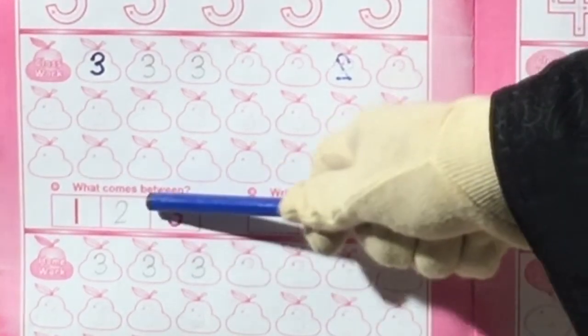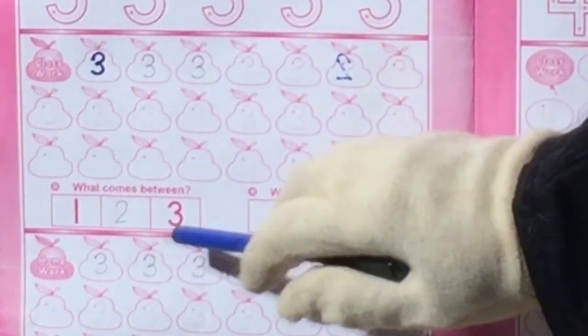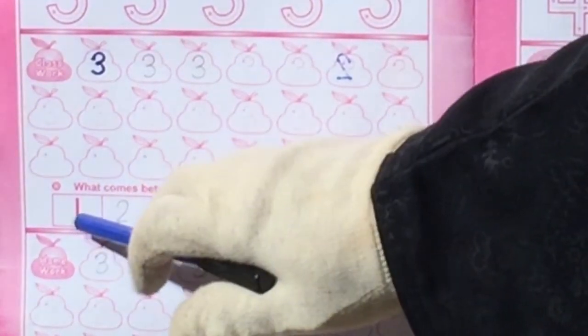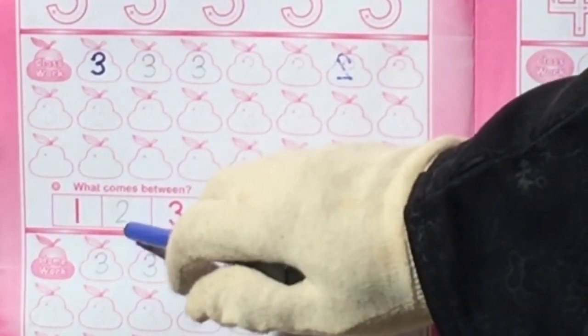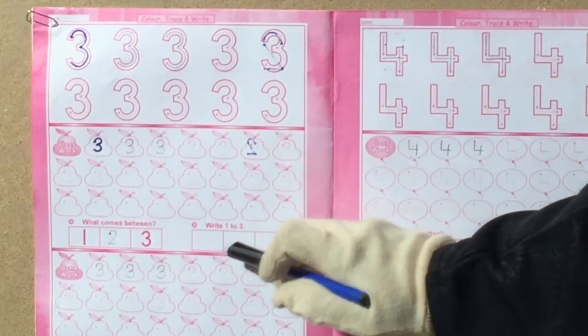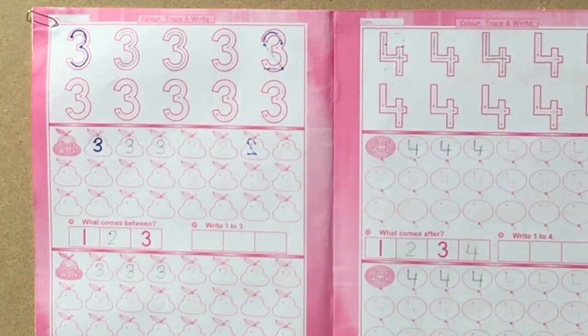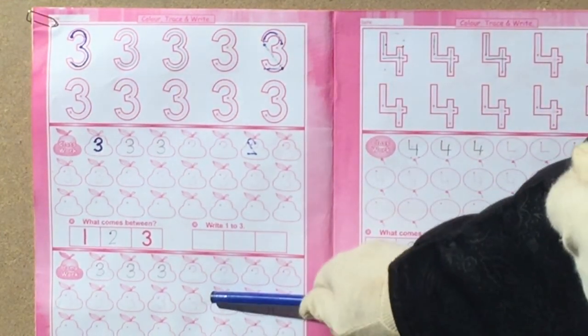What comes between? We had learned 1, 2, 3. What comes between 1 and 3? 2. We will write 2 over here. We are going to write 1, 2, 3 over here. Children, do the same practice in the homework also.